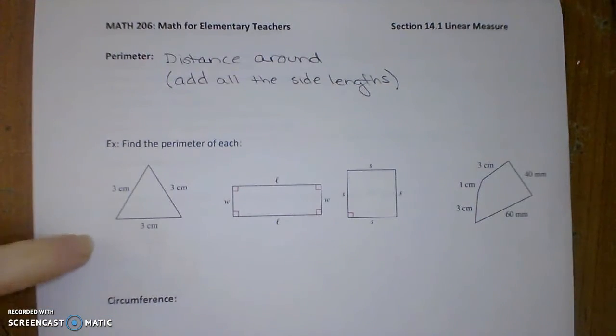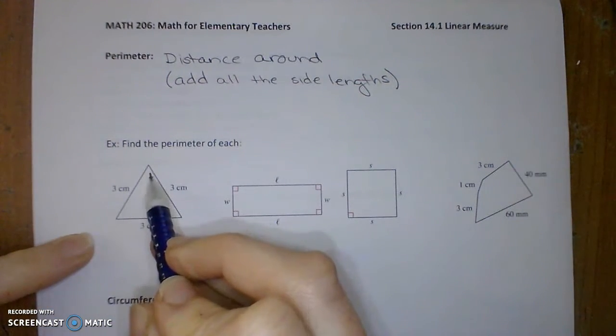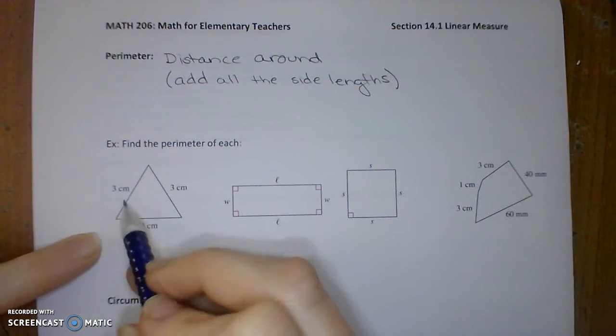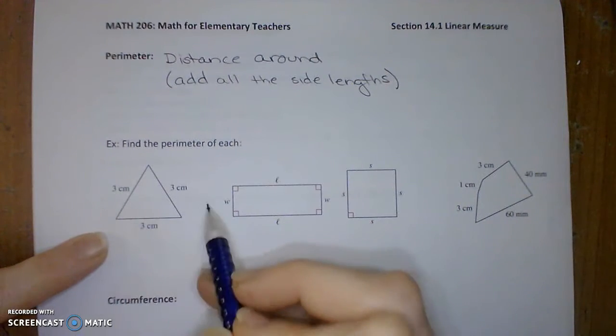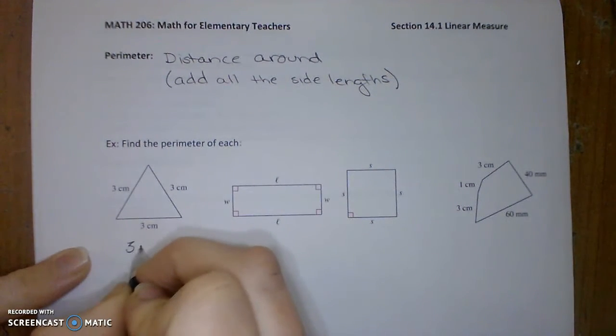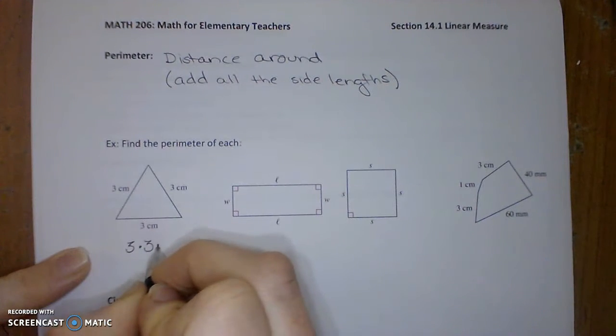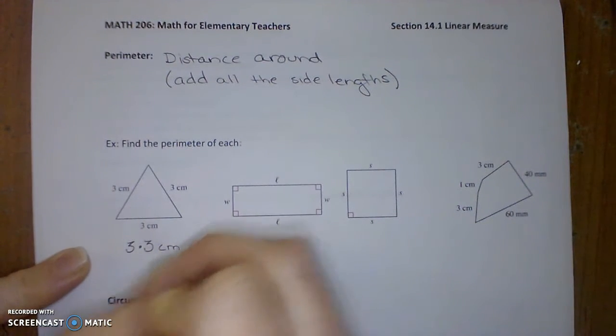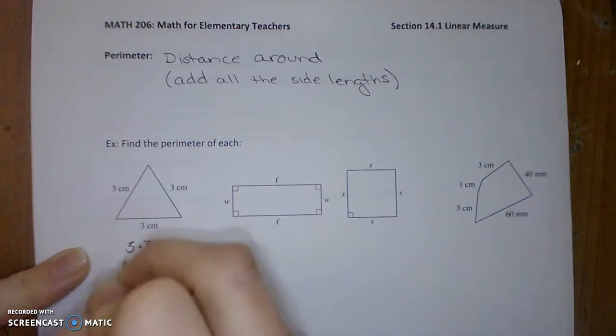So finding the perimeter, say, of this equilateral triangle. Each side length is 3 centimeters, and there are 3 sides. So you can really do this shortcut where we say 3 times 3 centimeters, or 9 centimeters is the perimeter here.